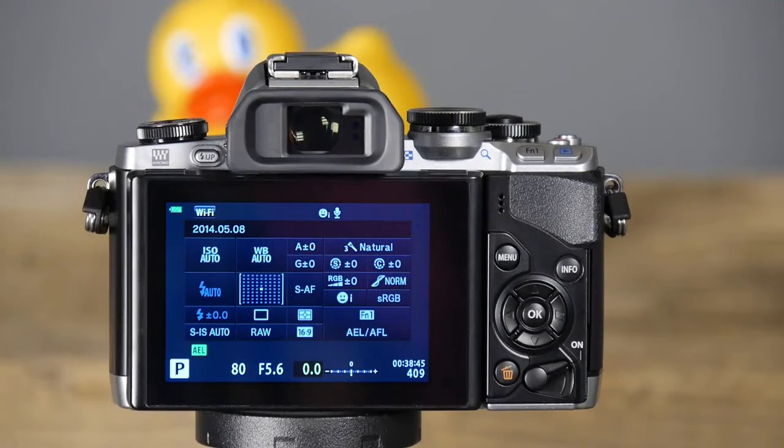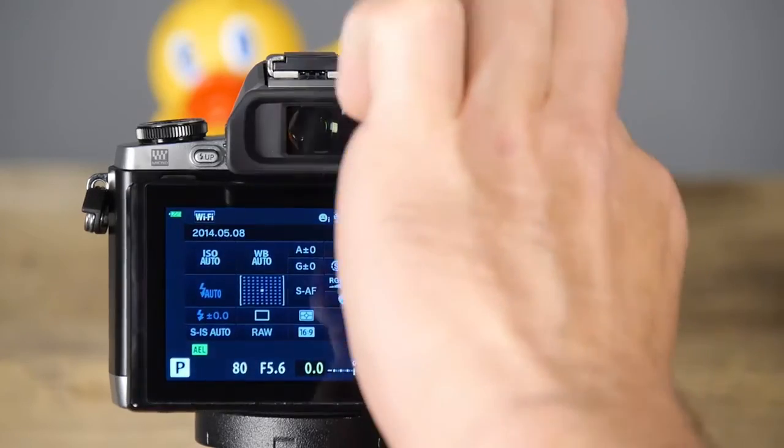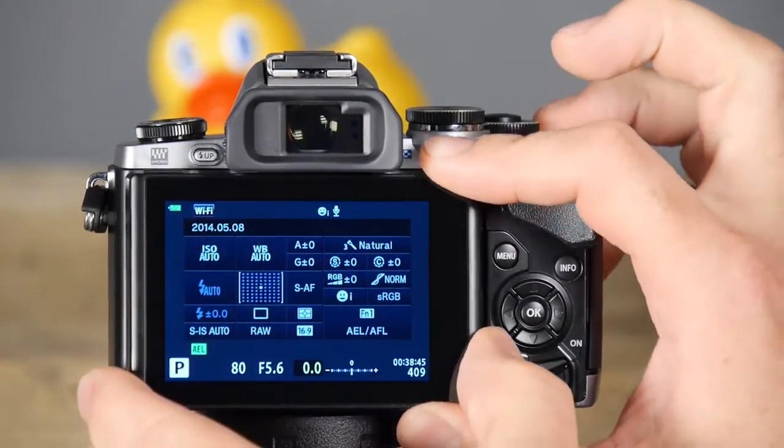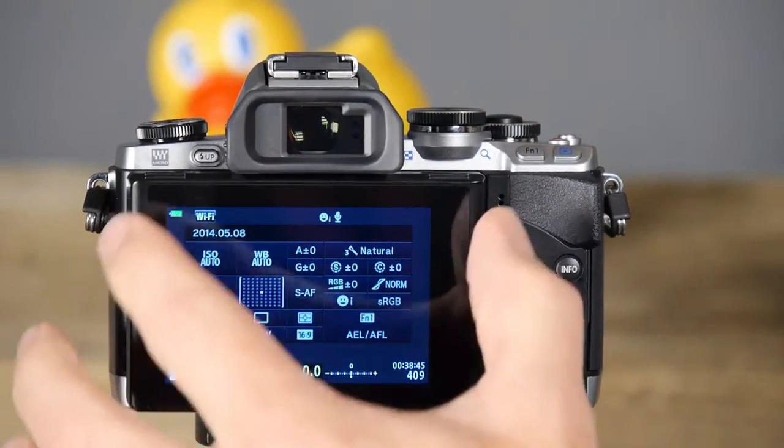Now let's take a look at the back of the camera. The most prominent feature is the tilting 3-inch LCD touchscreen monitor. This sophisticated monitor can be controlled using the camera's buttons and dials, and many of the functions can also be controlled using the touch screen. In this guide, we'll discuss using the controls primarily with the buttons and dials.